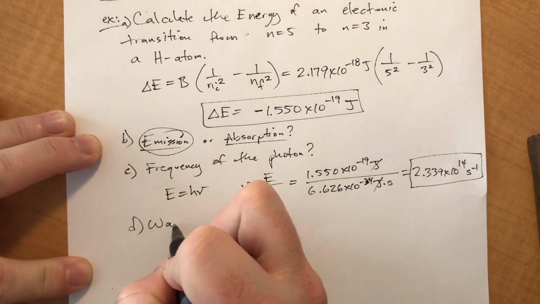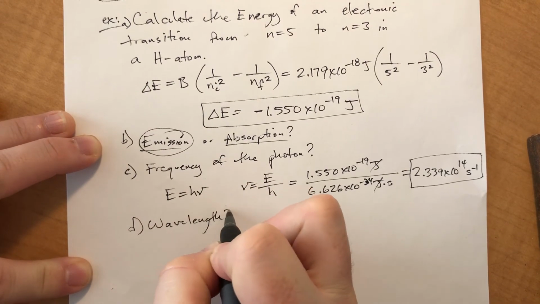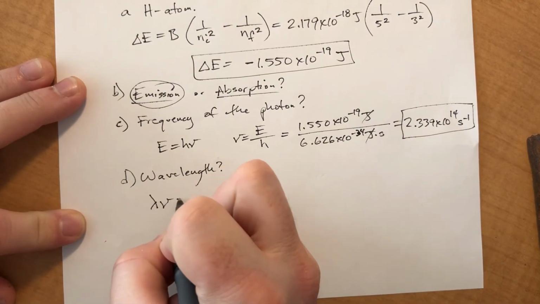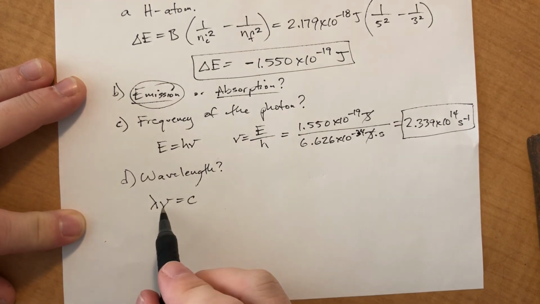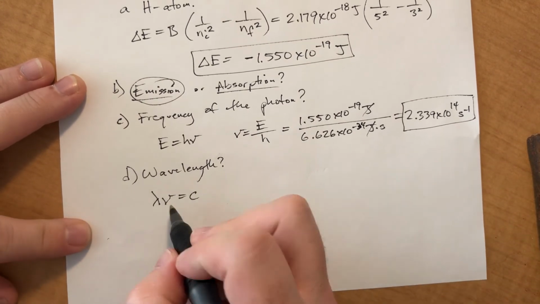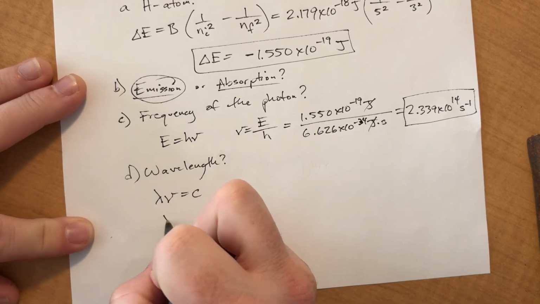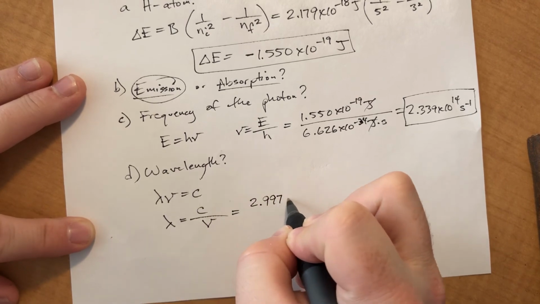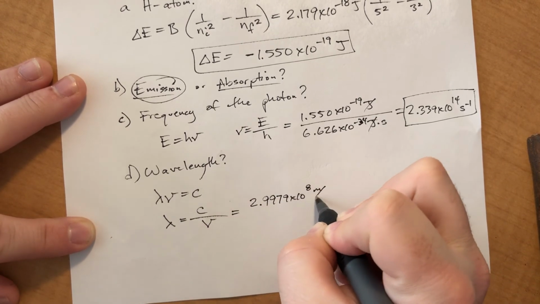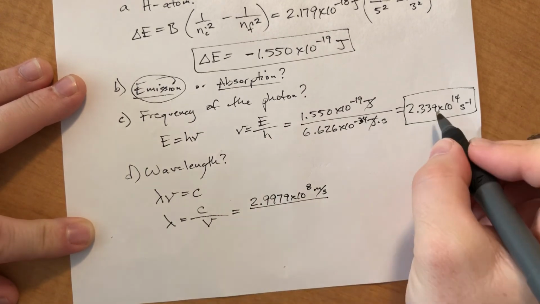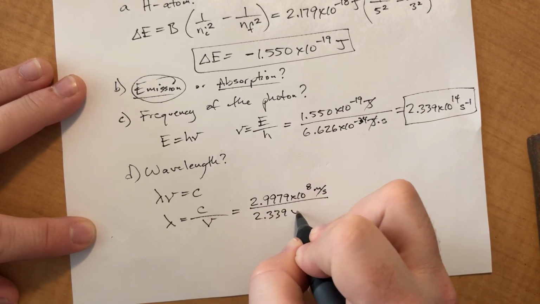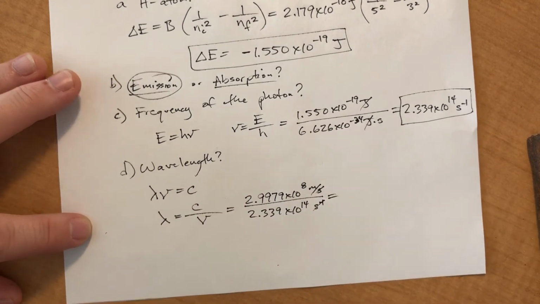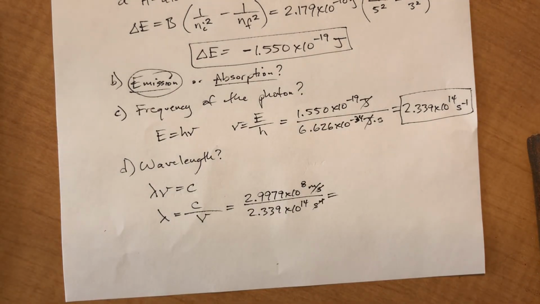Let's say, what is the wavelength? It's all related. Well, now that we have the frequency, lambda nu equals c. C is a constant, nu is what we just solved for, lambda is what we're solving for, so we're going to divide nu to the other side. C is 2.9979 times 10 to the 8th meters per second. This value we just solved for is 2.339 times 10 to the 14th inverse seconds. Inverse seconds will cancel out and you're left with meters, which is great because we're solving for a distance.